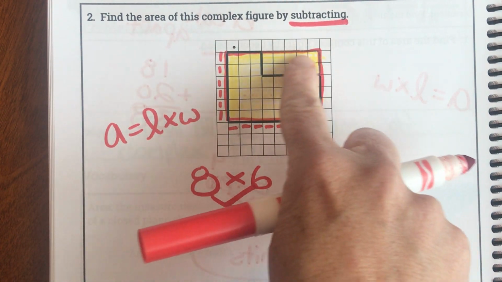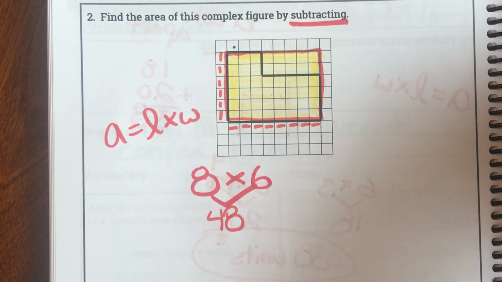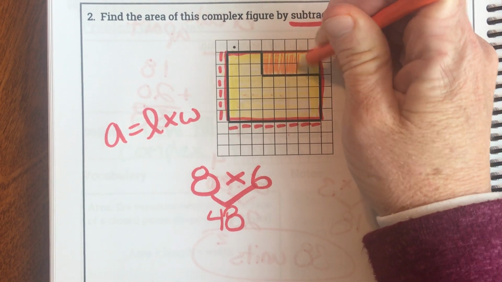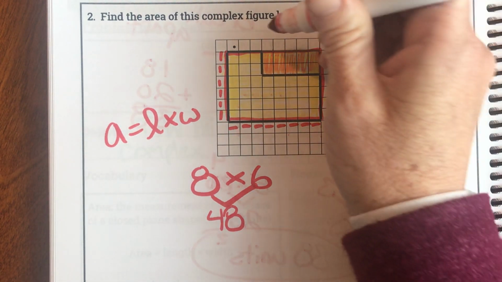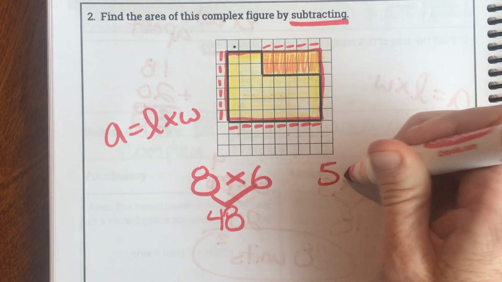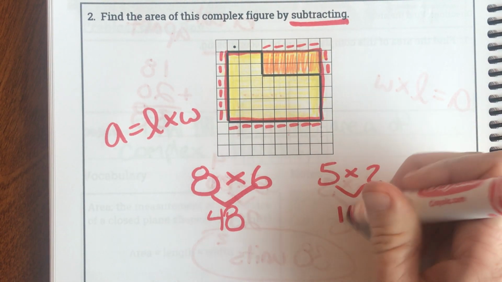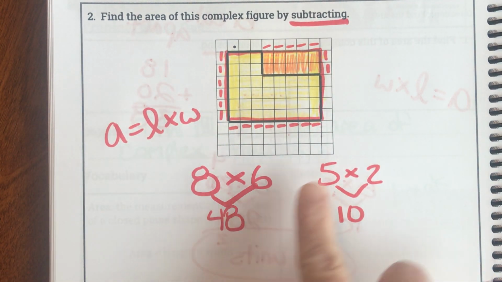I don't have this part. What is this part? This little part, I need to take this part away because I don't really have that part. So what's the area of that part? Well, this is 1, 2, 3, 4, 5, and its width is 1, 2. So that's 10. So this is the whole shape, but I need to subtract this part.